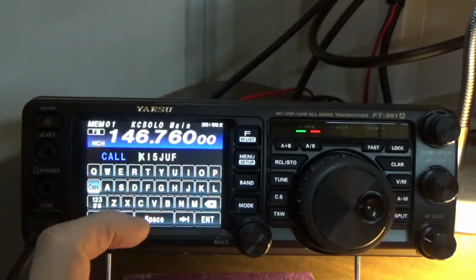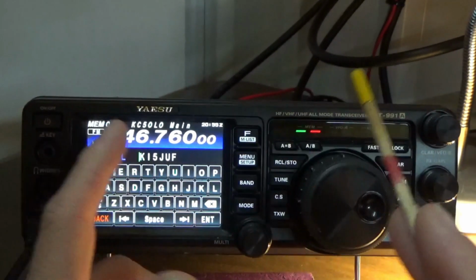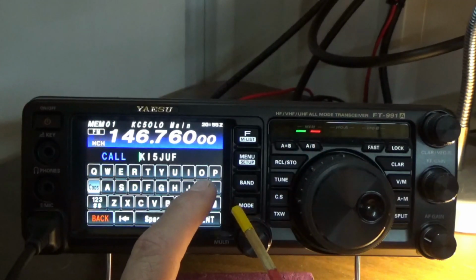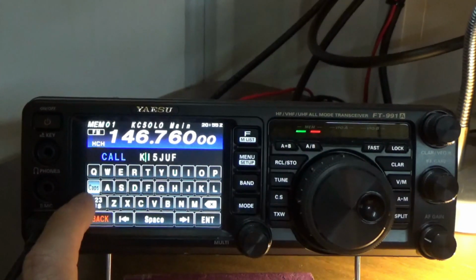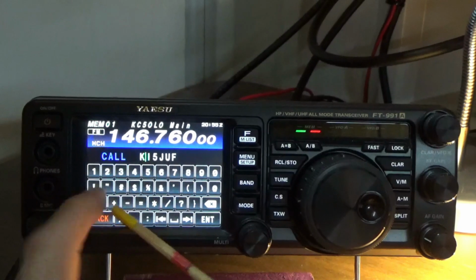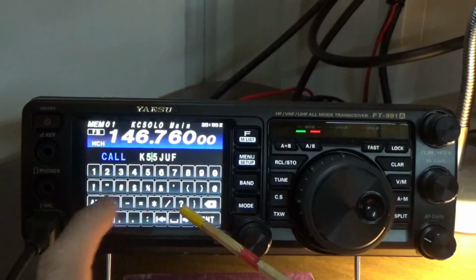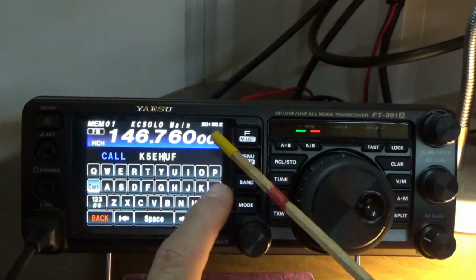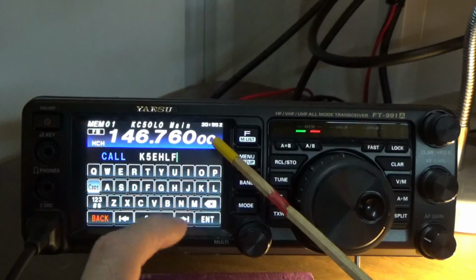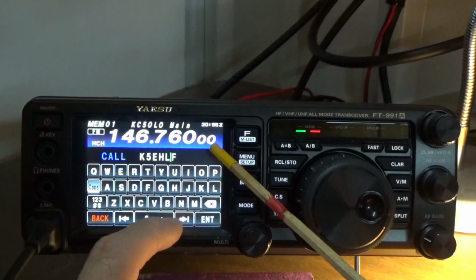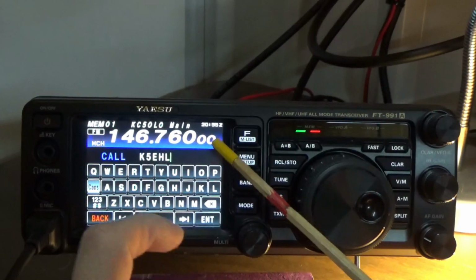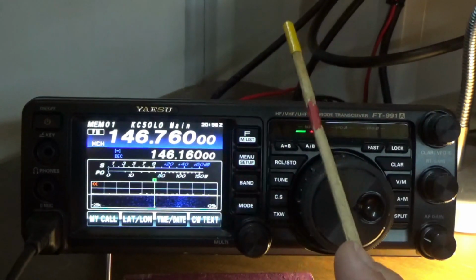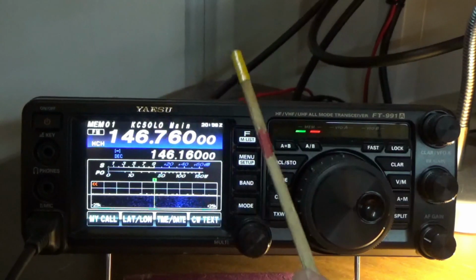So this is my call sign, but say for example if Dad was going to use the radio, he would type in K, and you have to press here to get the numbers, K5, press here again to get the alphabet, EHL, and then you could just clear that one off there. Now, when you transmit on the radio, it will transmit K5EHL.